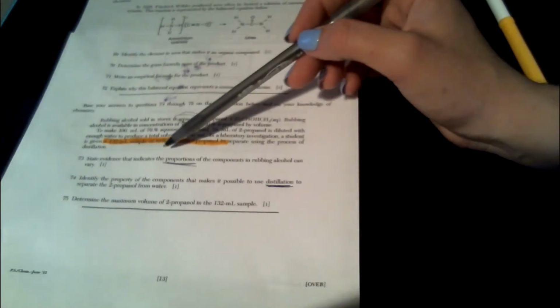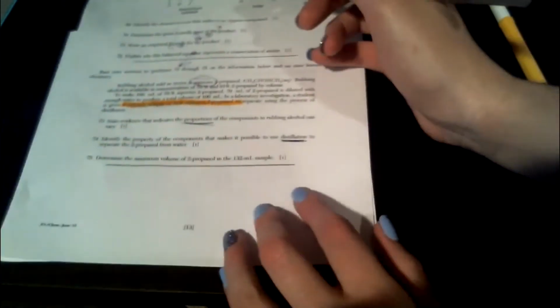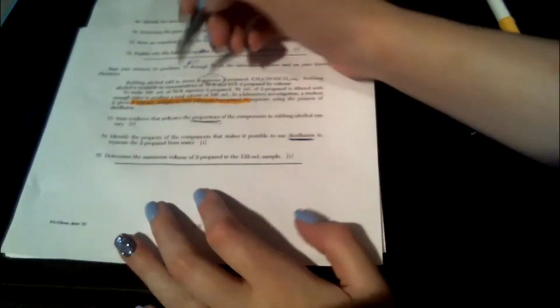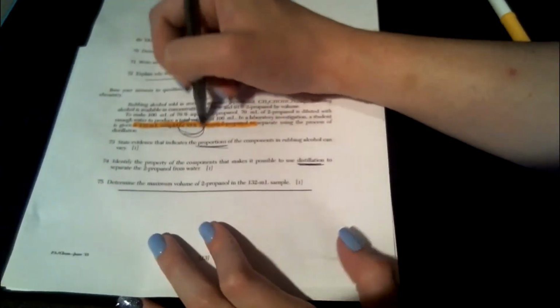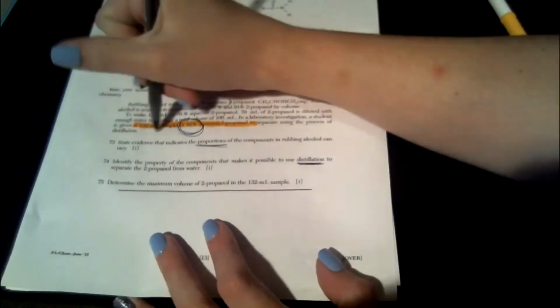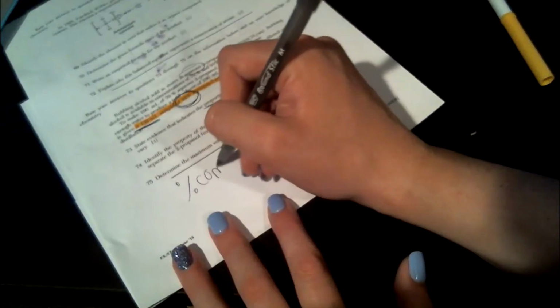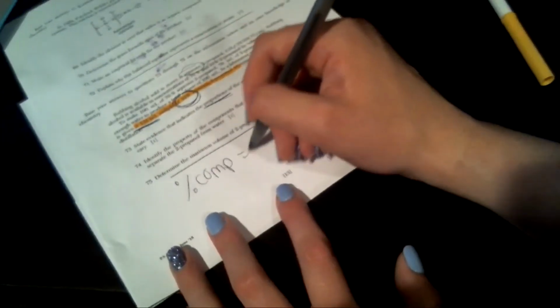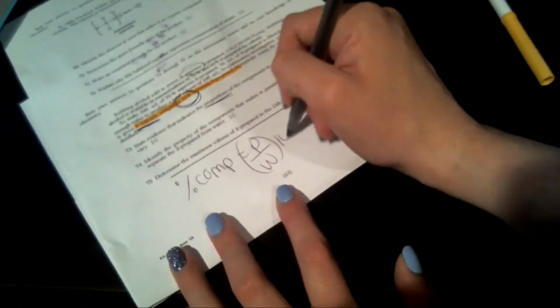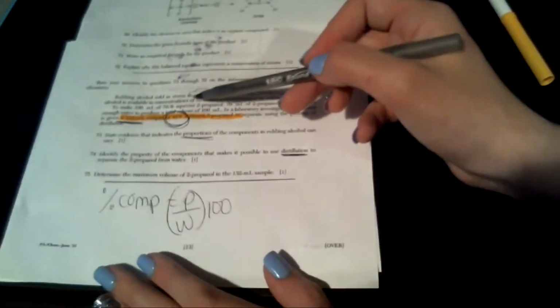What's 73? State evidence indicates the proportions can vary is that it's an aqueous mixture. Aqueous means it's mixed with water. Okay, 75, we are doing kind of like an opposite of percent composition. It gives us the percent, which is 91, and it gives us the total volume. So if you remember, percent composition, we also did this on this test before, is part over whole times 100%.